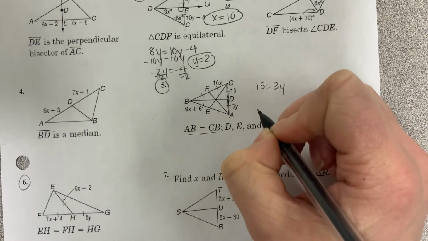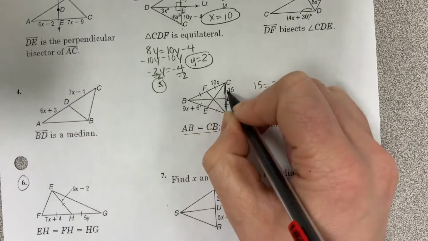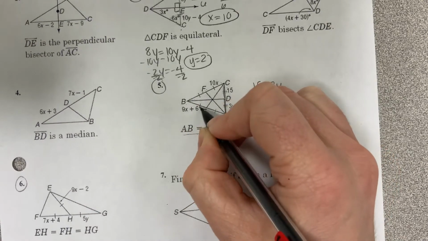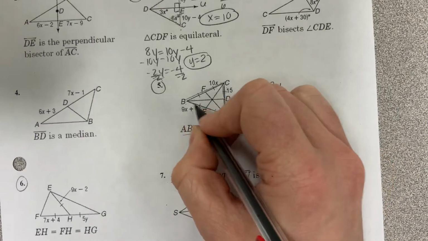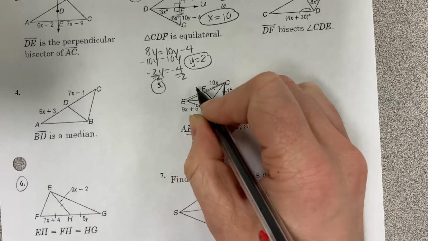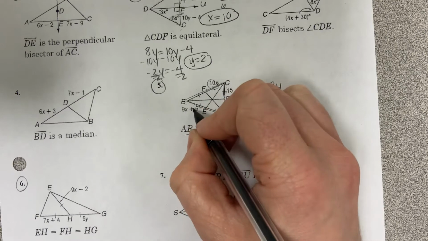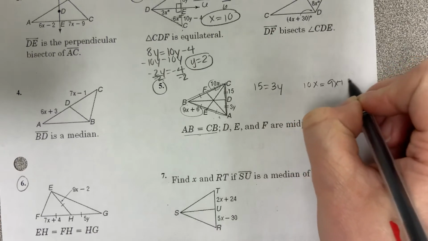And then since AB is equal to BC, you see how all 4 of these segments have to be equal. If this segment is 10, this segment is also 10, which means the midpoint cuts them at 5 and 5 and 5 and 5. So we can set 10x equal to 9x plus 6.